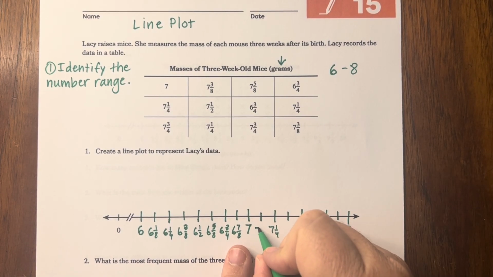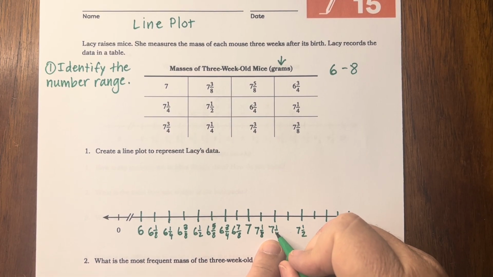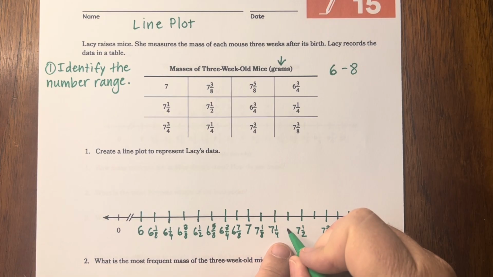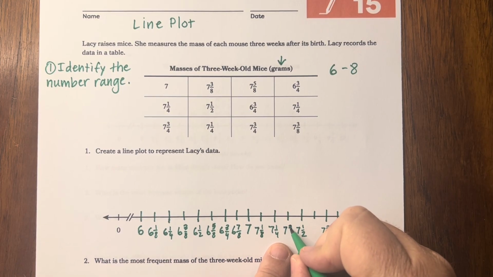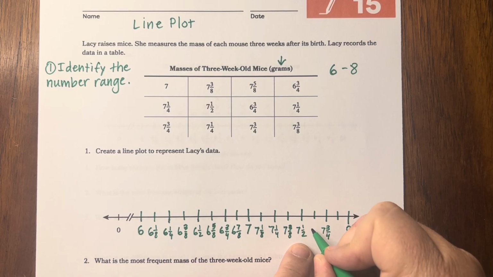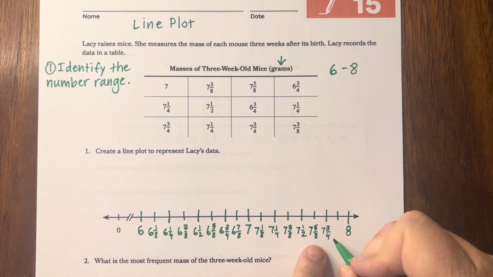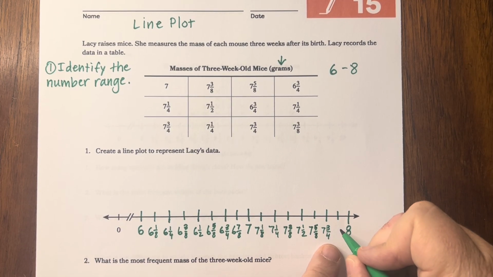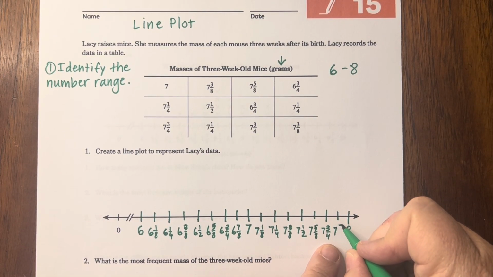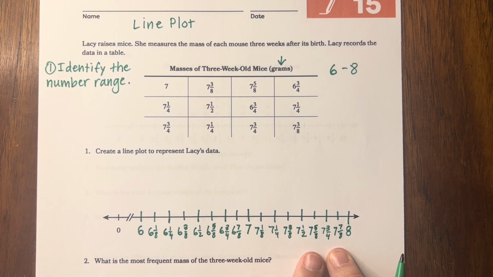So we have 7 1/8, 7 2/8, 7 3/8, 7 4/8, 7 5/8, 7 6/8, 7 7/8. Okay, so now we have all of our numbers on the line.